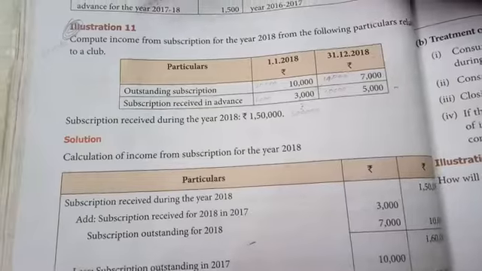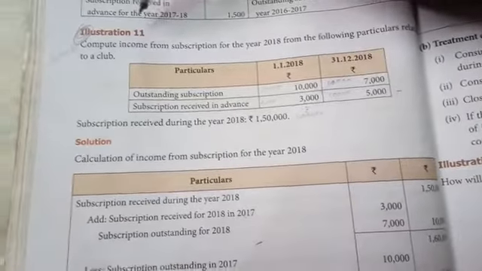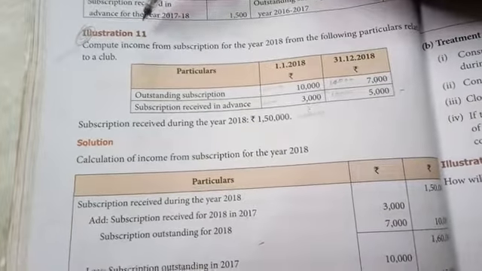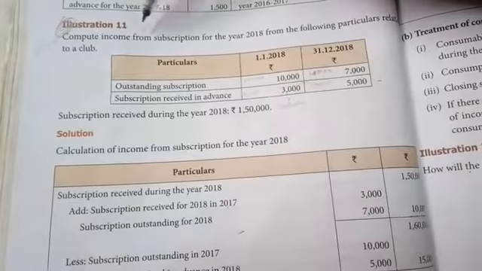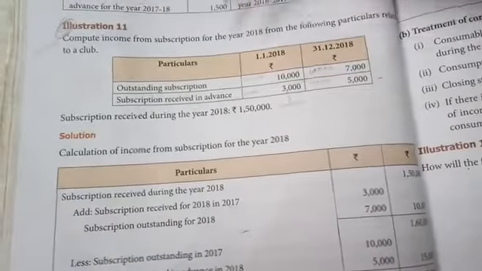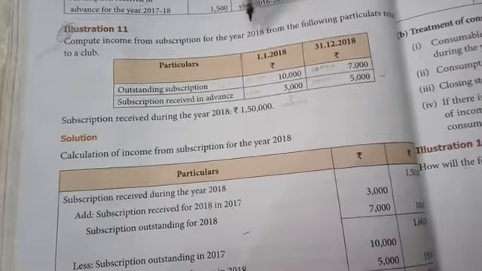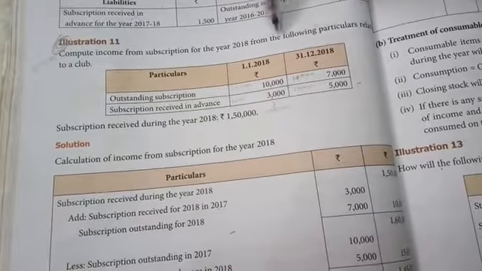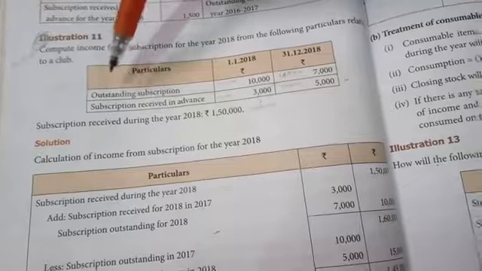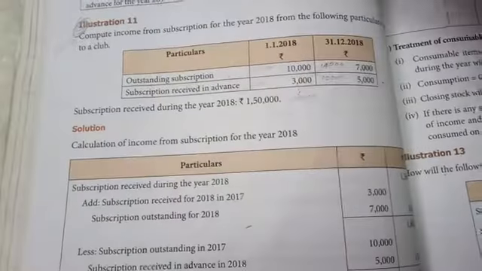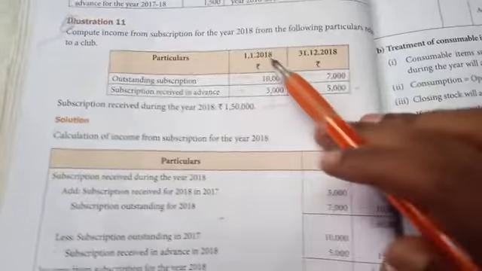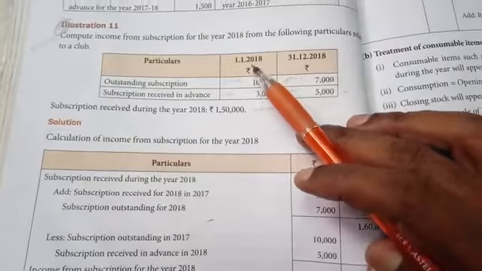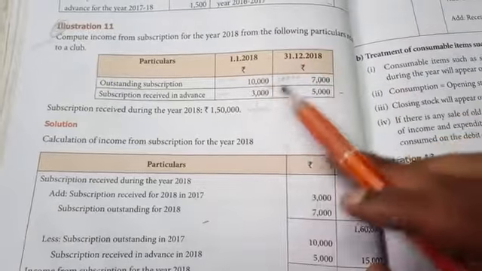Morning students. Today we are going to discuss illustration number 11. Compute income from subscription for the year ended 2018, that is January to December, from the following particulars relating to a club. Outstanding subscription. See the date. Don't forget the date. The date is important in this problem.